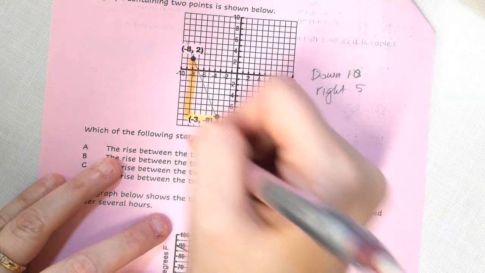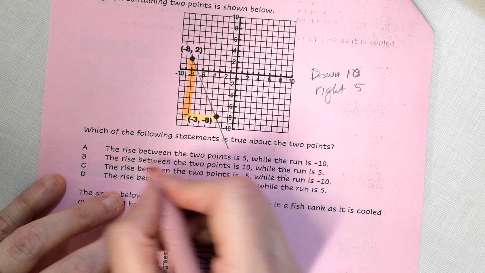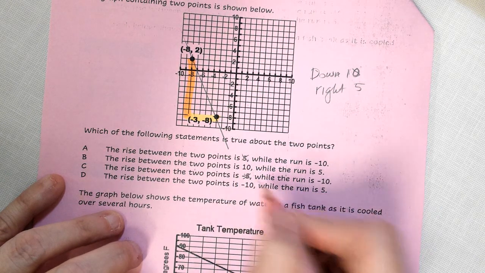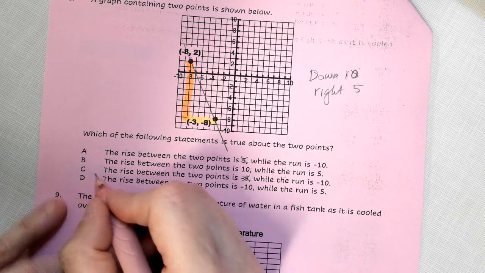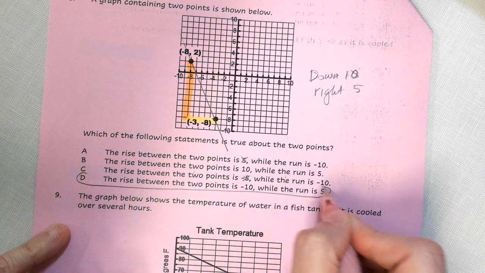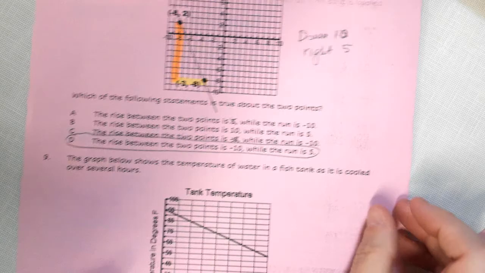Okay, so it says the rise. So rise is up and down. Well, the rise is 10. So I know it's not this because it can't be 5. It's going down 10. This one is the only one that says down. Negative means down. So that's got to be the one that I'm looking for.